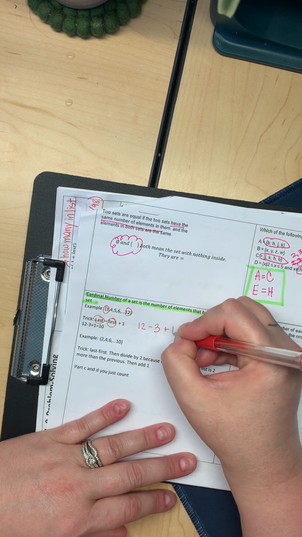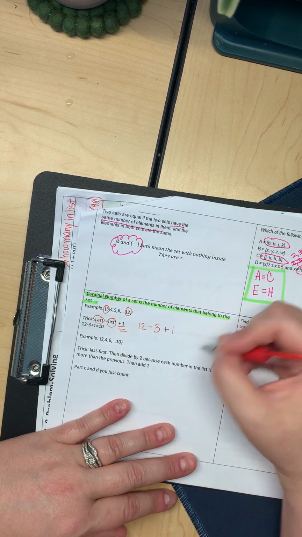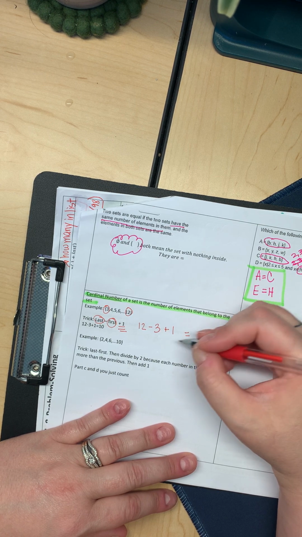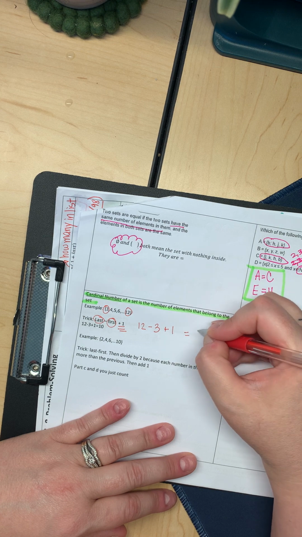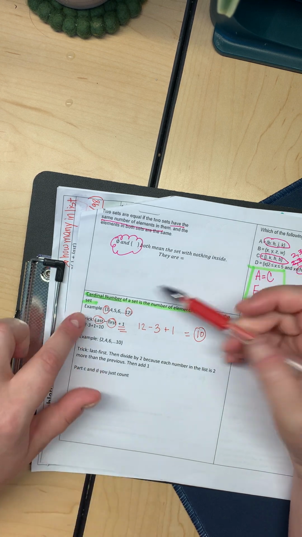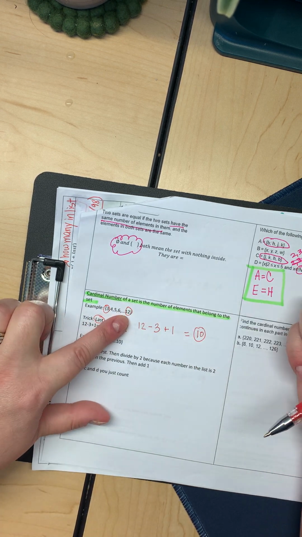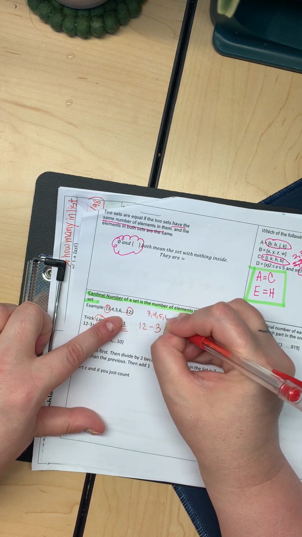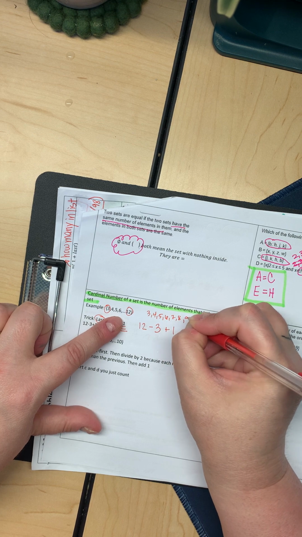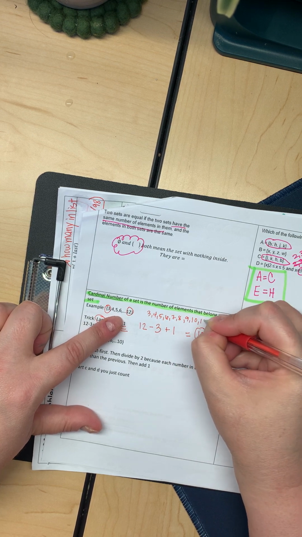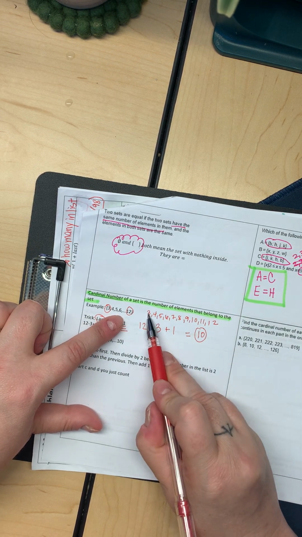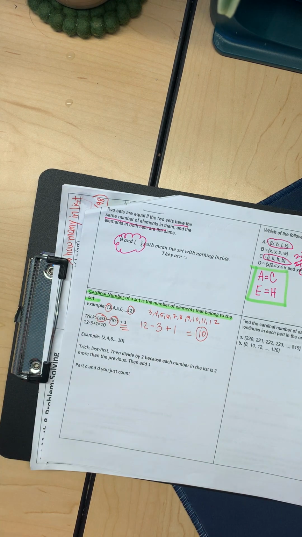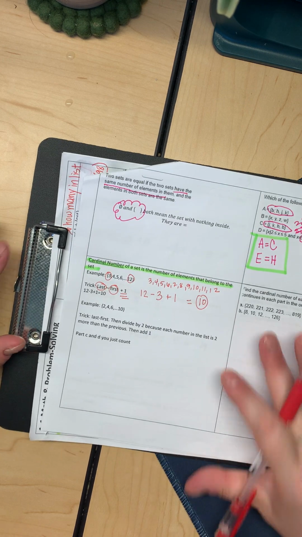And then you add 1. Always add 1. And that gives me 9 plus 1, 10. So that means in between 3 and 12, there should be 10 numbers. Let's see, 3, 4, 5, 6, 7, 8, 9, 10, 11, 12. Okay, let's count. 1, 2, 3, 4, 5, 6, 7, 8, 9, 10. Yay! Okay, let's look at the next one.